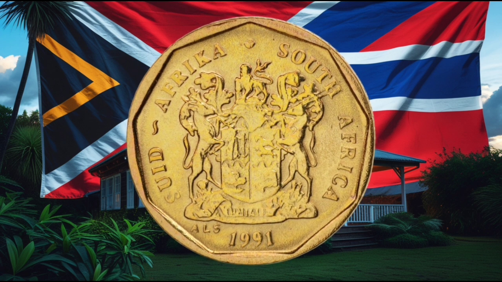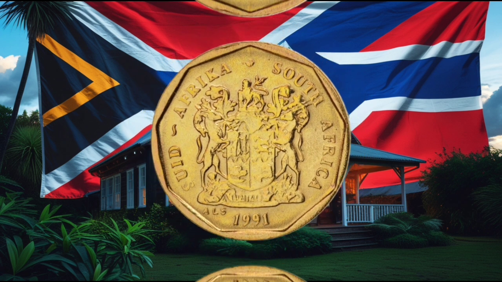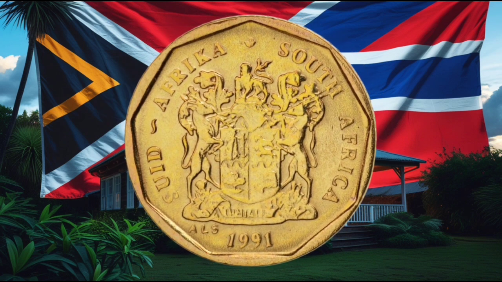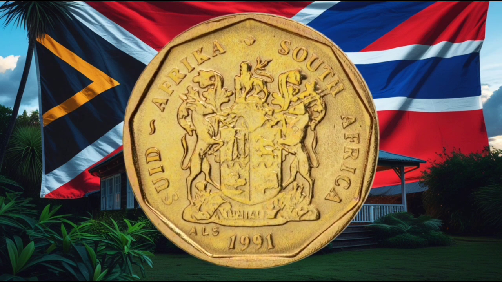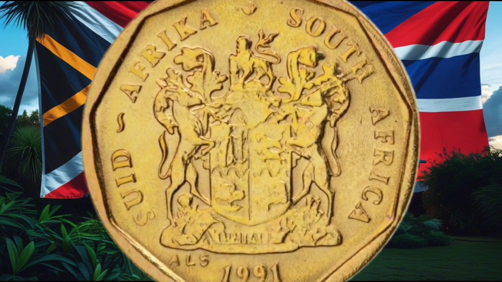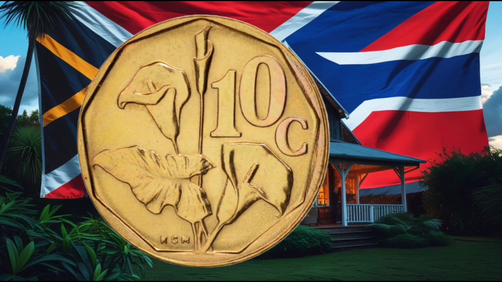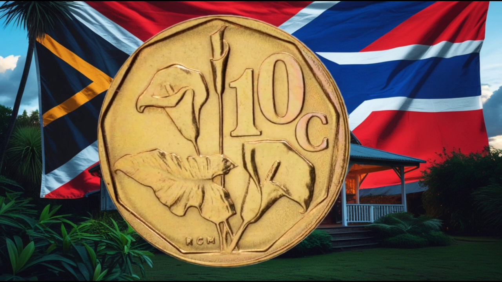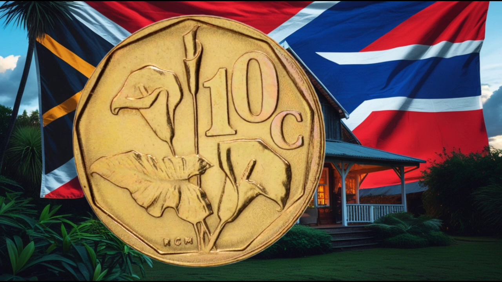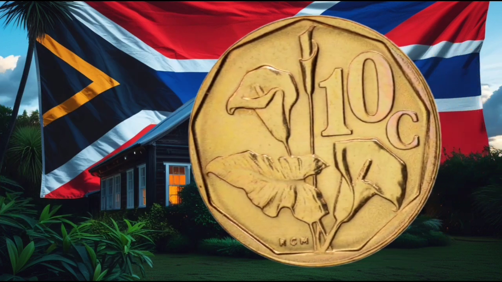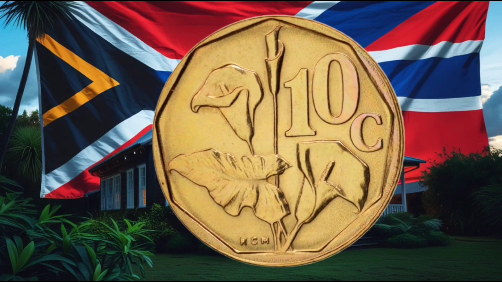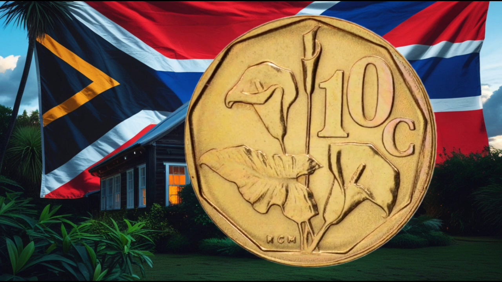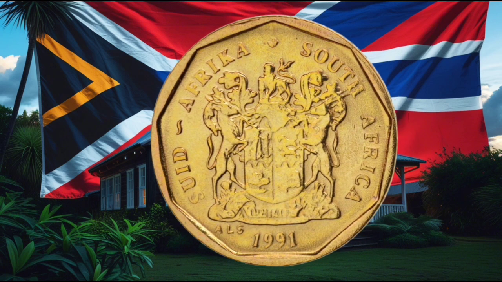One of the factors that increases a coin's worth is its rarity. While the 1991 10 cents coin isn't rare in circulated condition, finding a high-quality version or one with a mint error can be very difficult. That rarity boosts demand among niche collectors, which drives the price upward. Another aspect to consider is demand. South African coin collectors, as well as those who specialize in African currencies or post-colonial mints, frequently seek this coin. The historic backdrop makes it a desirable addition to collections that focus on political or social transformation themes.